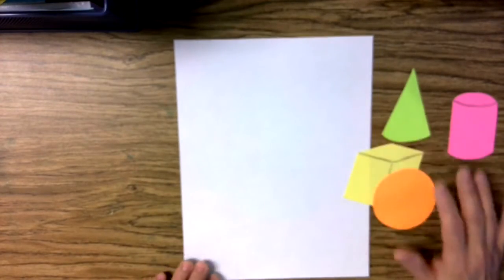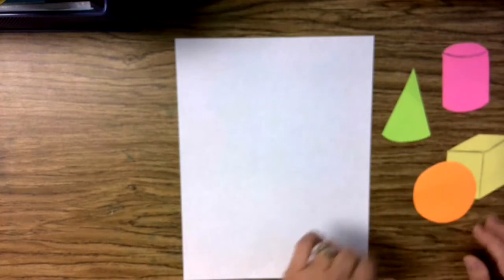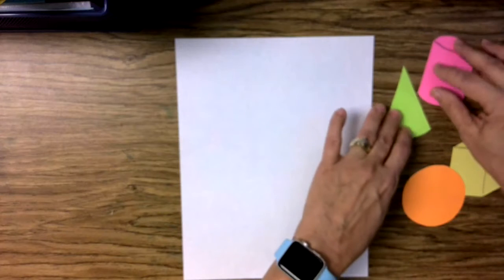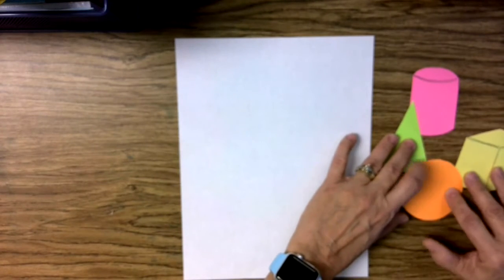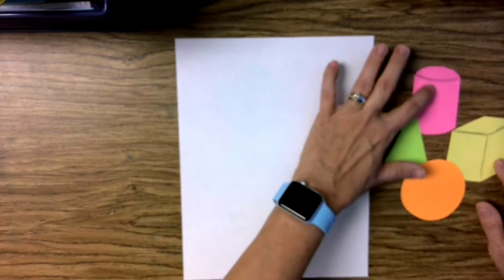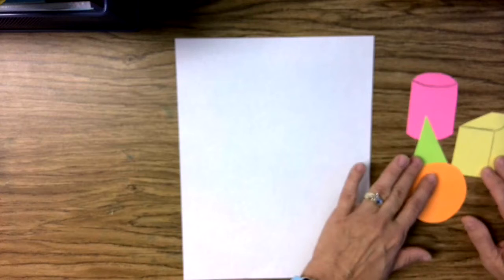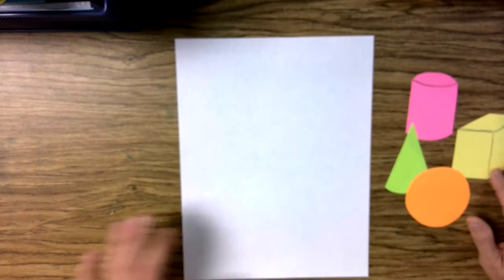And then what I want you to do is take your design. Let's see, I think I'll do it maybe something like this. There we go. I don't know, something like that.